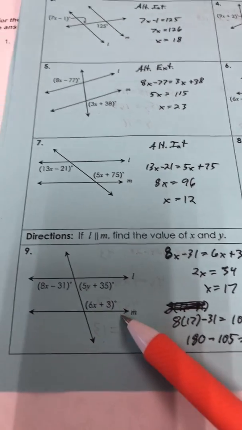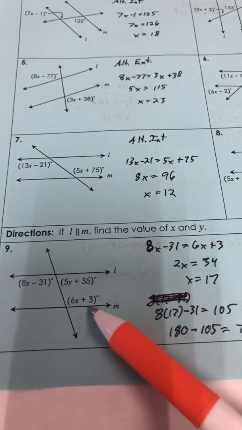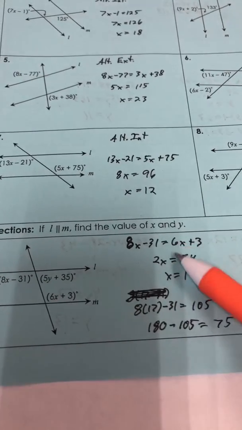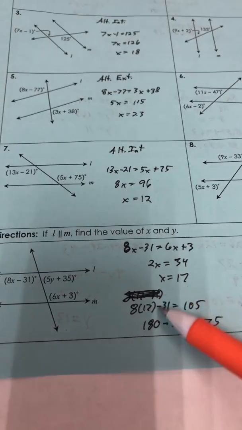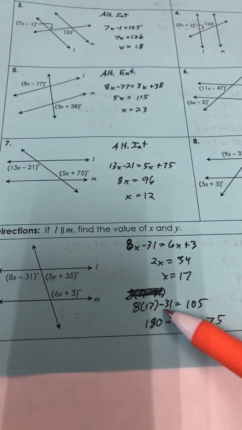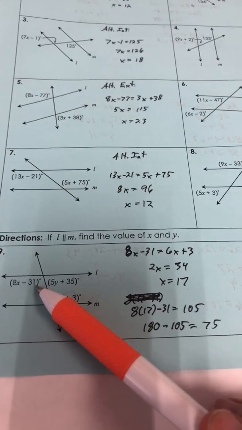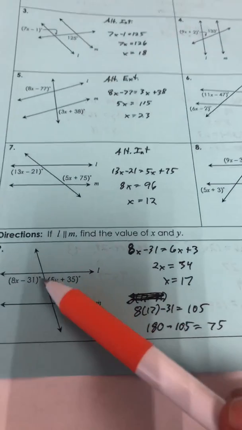So with that information, I'm going to set this 8x minus 31 equal to the 6x plus 3. Because they're both x's, I can solve for x here. I do that, and I get x equals 17. And then I'm going to figure out, this, whatever this is, 180 minus that is going to equal this. So 180 minus that, this became 105.